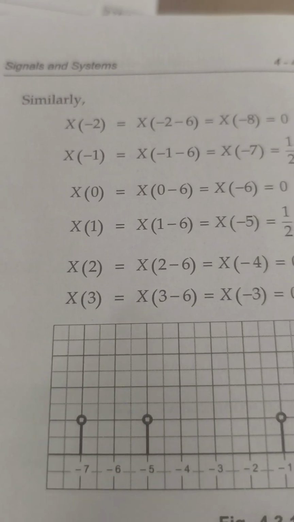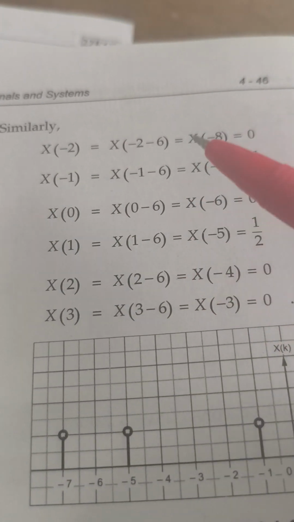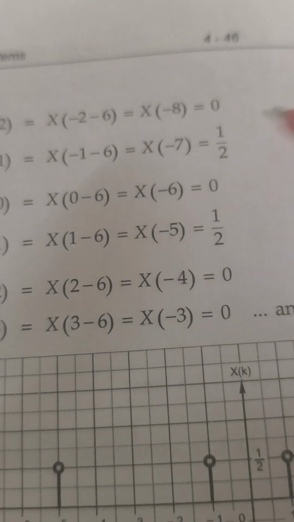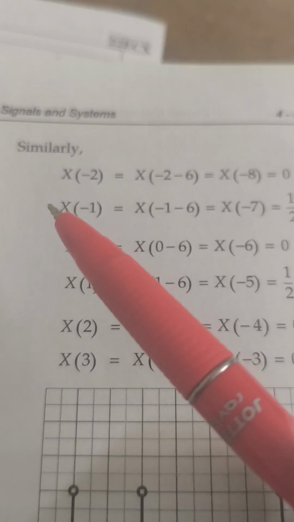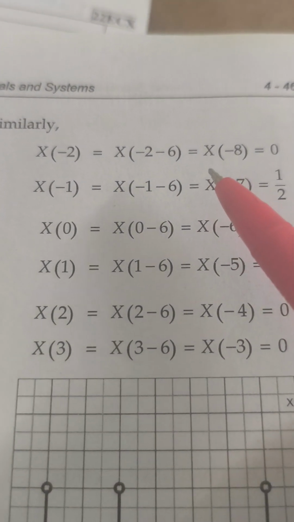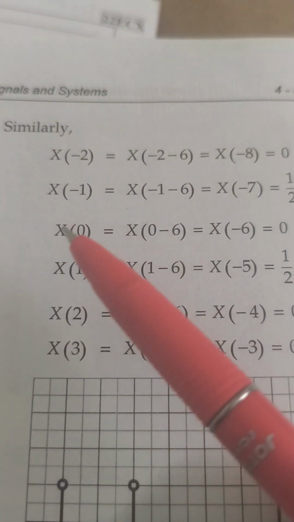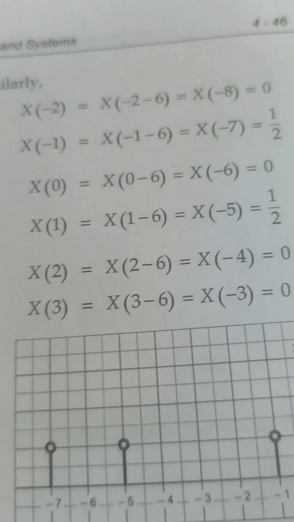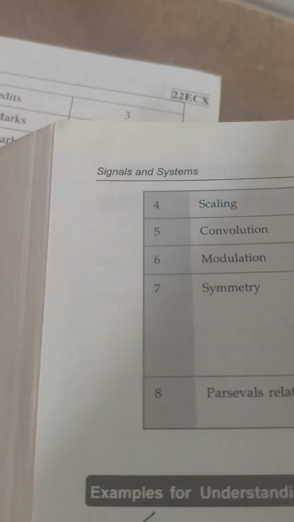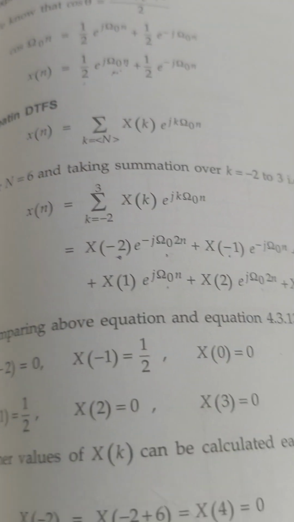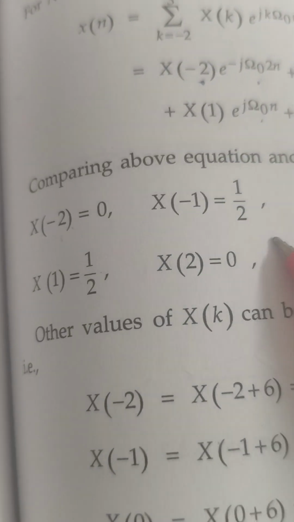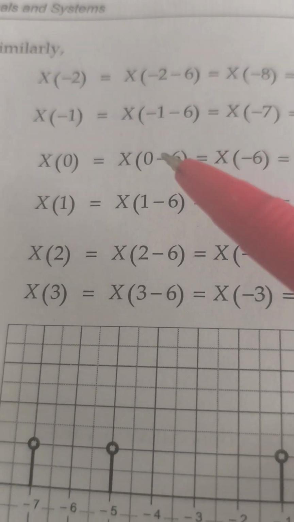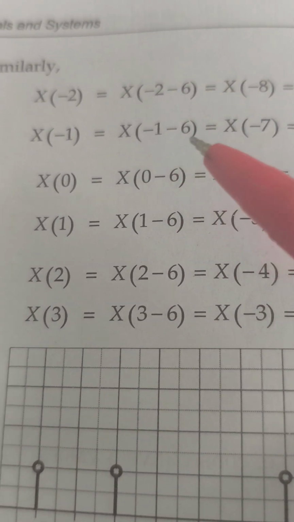Next, similarly, x of minus 2 we know, so we'll do subtraction of 6. This is the x-axis. On the x-axis we can find out the values of x of minus 2, which we know. Add minus 6, then we'll get x of minus 8, and x of minus 1 plus 6 gives x of 5, then x of 7. Why is x of 7 1 by 2? Already we got the value of x of minus 1 as 1 by 2.